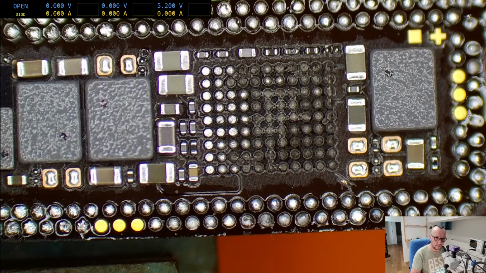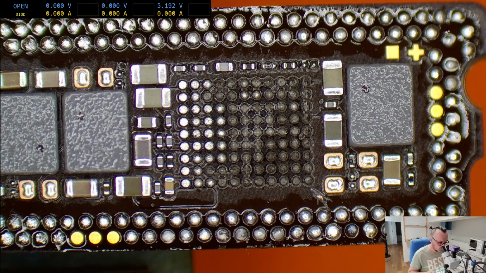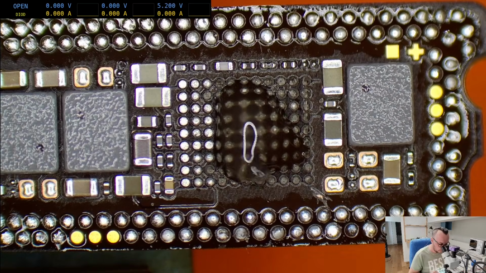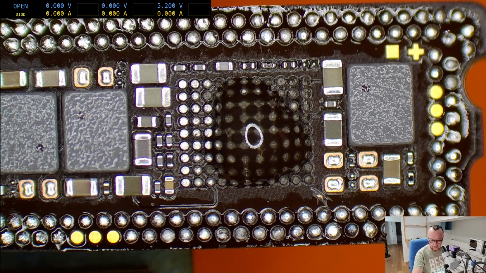Now let's prepare the board for a new chip, meaning that I am going to wick this. So I'm gonna add some flux. Oh my god, this is so dirty. Add some flux. I'm gonna add some low melt-ish.